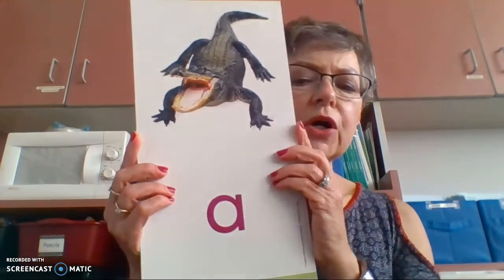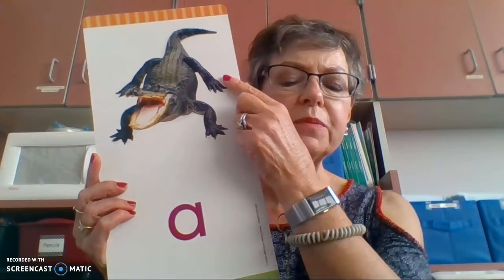Hello, today we're going to have a phonics lesson and we're going to begin our lesson using our sound spelling cards. These are the cards that I've introduced this week and that we've been working on this week. What we'll do is we'll say the name of the picture, the letter, and then the sound that the letter makes. So we will go like this: alligator, a. All right? That's the procedure that we'll use.